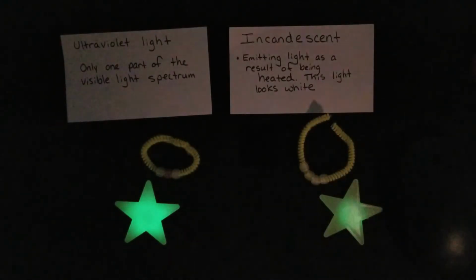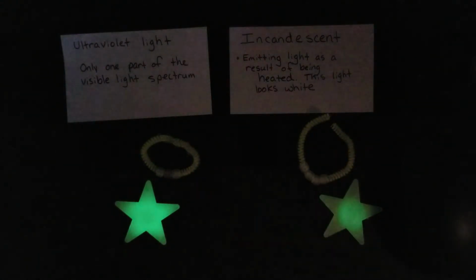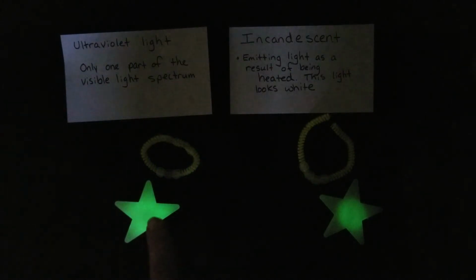A little bit of glow out of both of them, but you can see that the UV light seems to have charged that one more than the other.